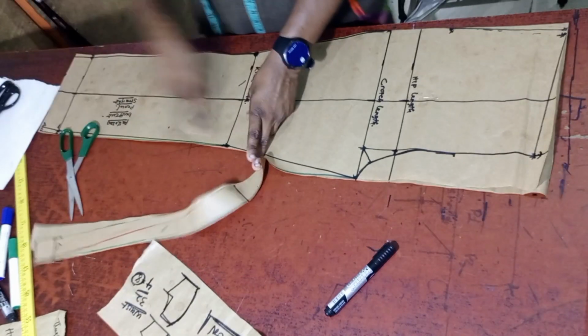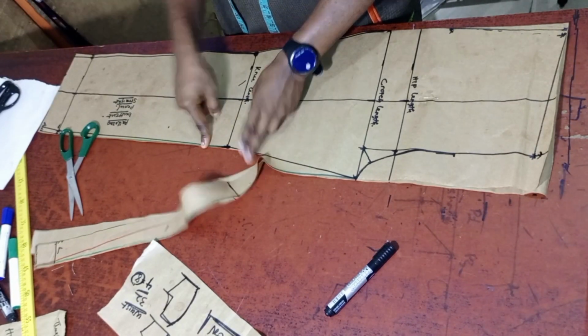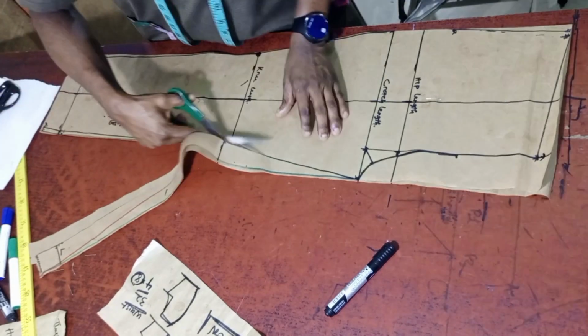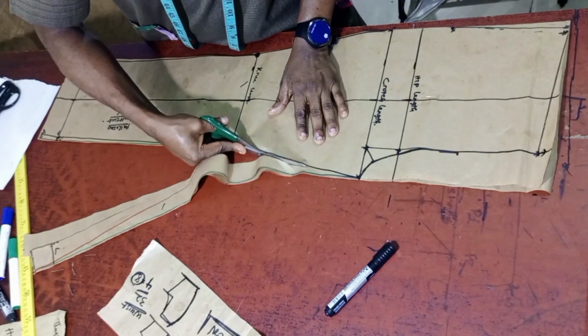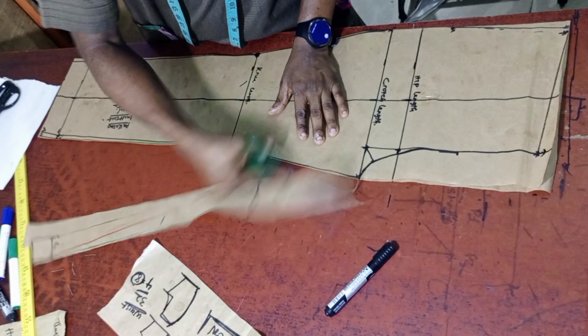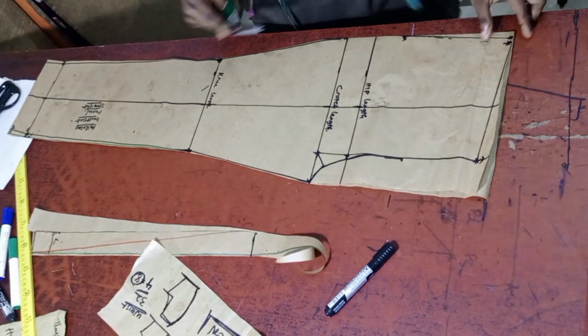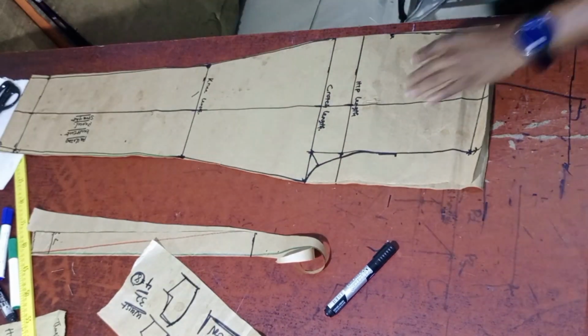So this is what we are going to do now. Are you seeing it? That place mustn't be too sharp. Do you understand? The 2 points mustn't be too sharp. So you have to cut it in a very nice way. Okay, so look at the crotch area. You are also going to be cutting it out.